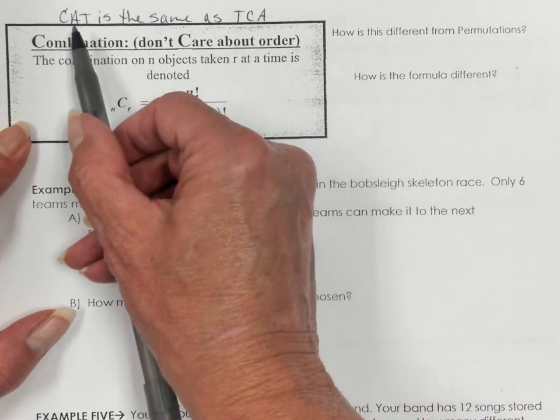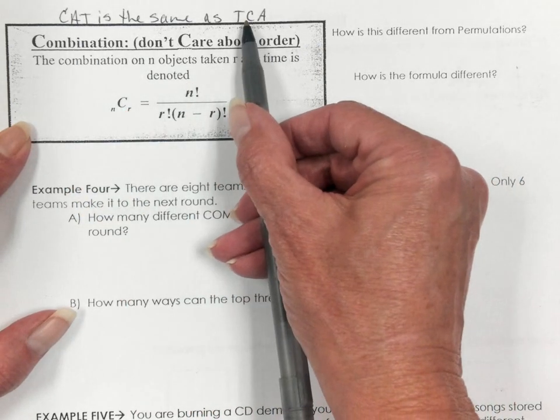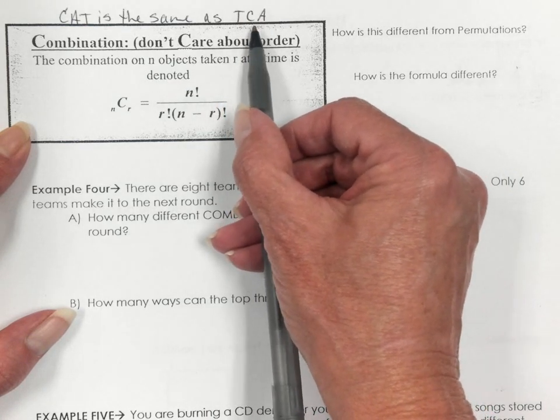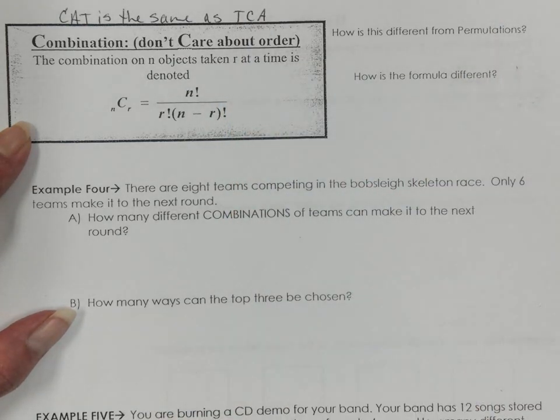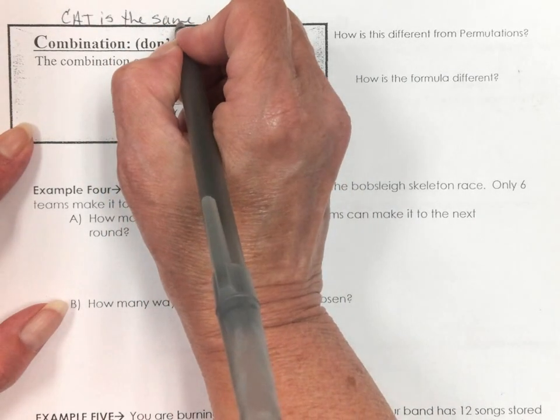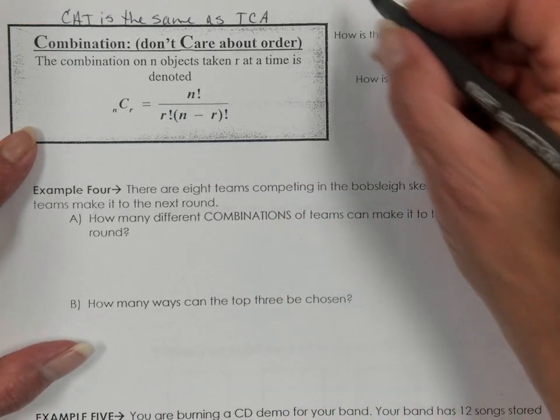I don't care if I got chosen first, second, or third. I'm getting my $5. Don't care if I got it first, got it last, as long as I got the same prize. And that is how it is different from permutations.